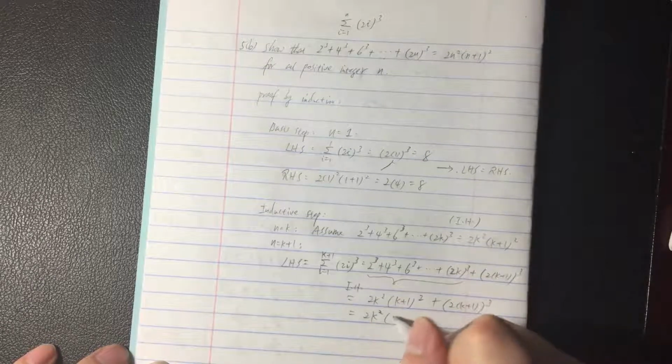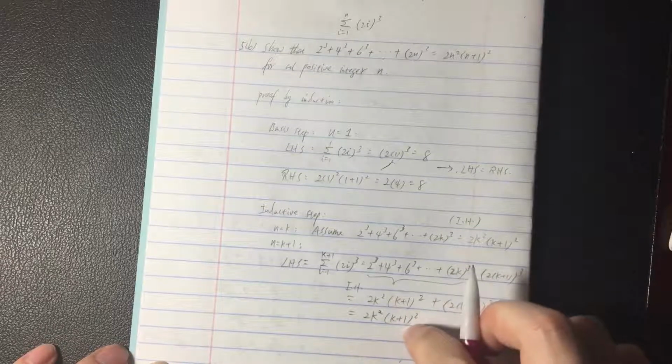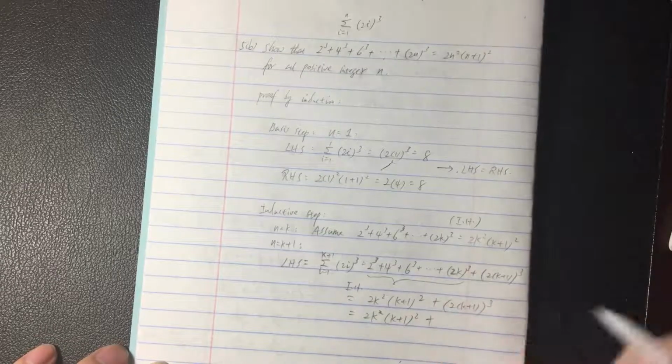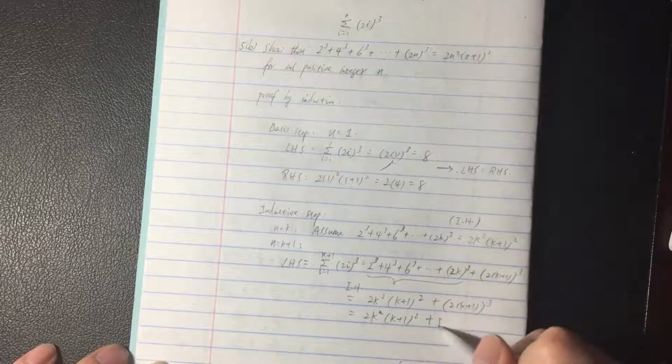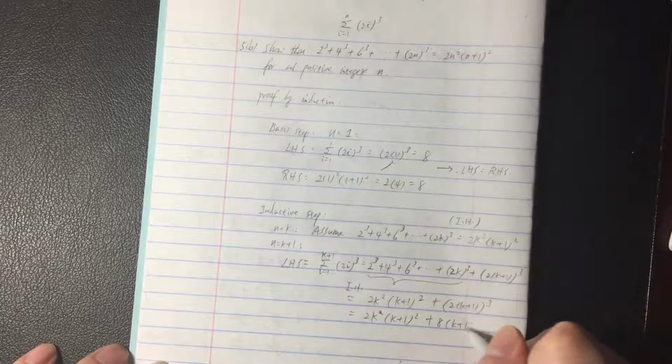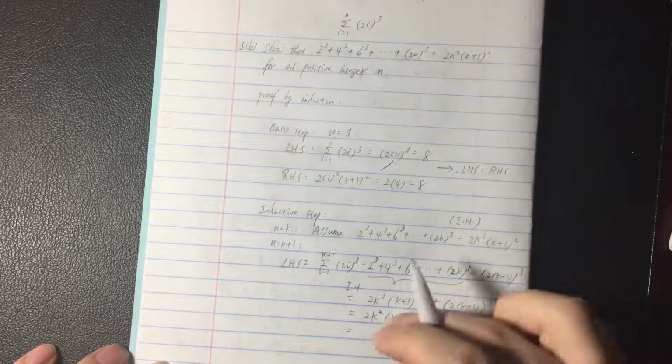First part, I first of all leave it the same. I get 2k squared times k plus 1 squared. Leave it the same. For the second part, I distribute the perfect cube first. 2 cubed is 8. K plus 1 cubed, I first of all leave it the same. Now observe the first part and the second part.